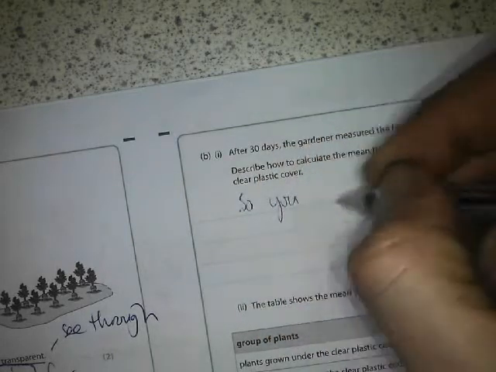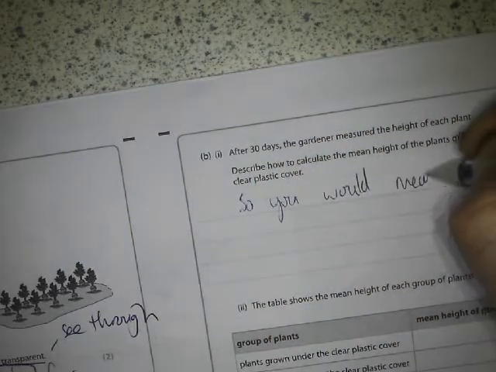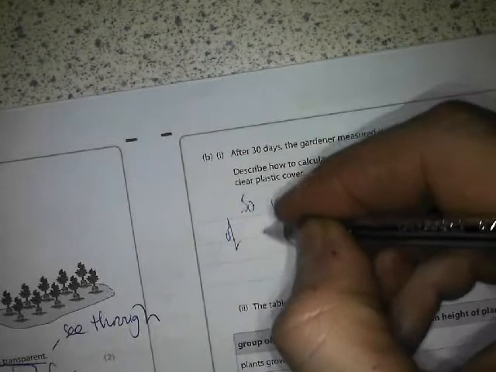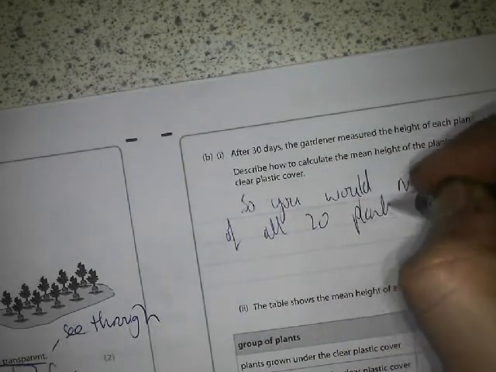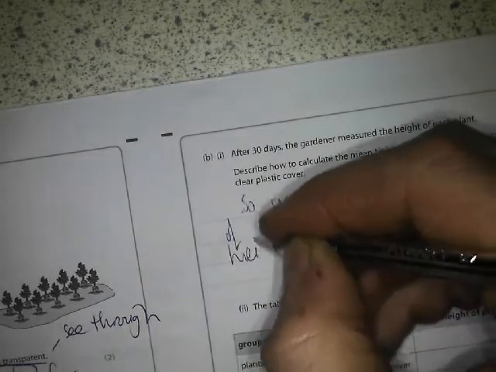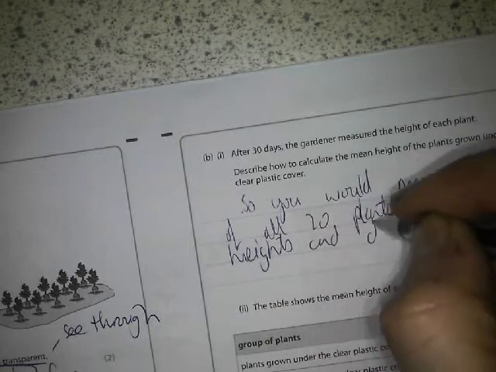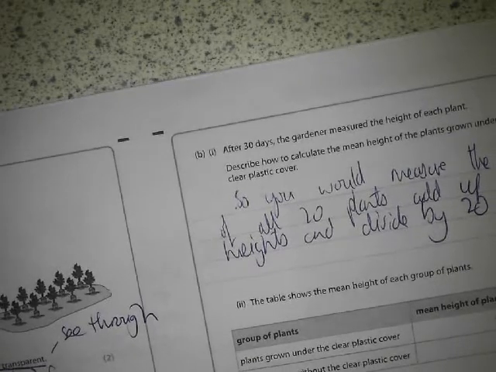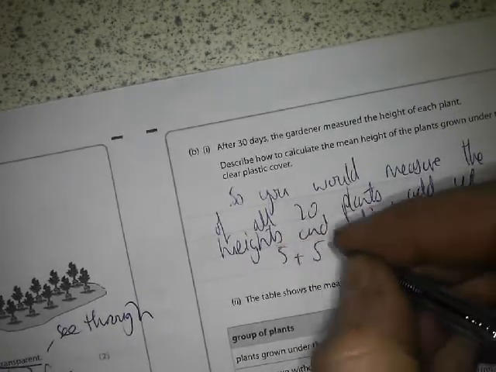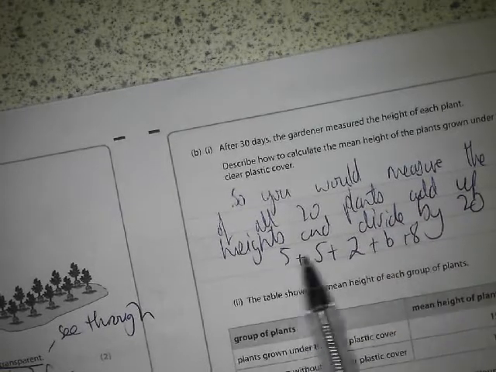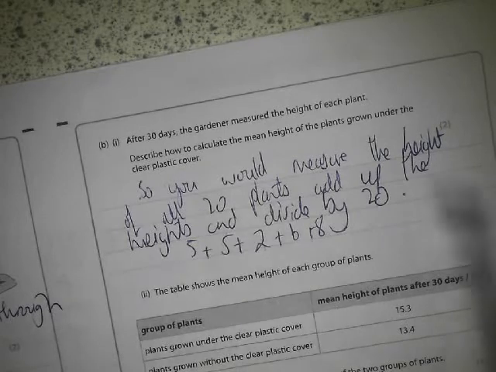So you would measure the height of all 20 plants, add up the heights and divide by 20. And that's how you calculate the mean. If I said find the mean of those 2, 6, 8, you'd all know, oh, I've got to add them up and divide by 5. Okay, and that's what this is saying. It's answering it though in words.